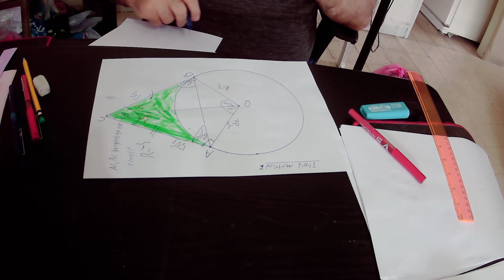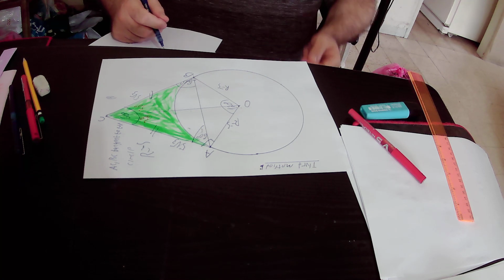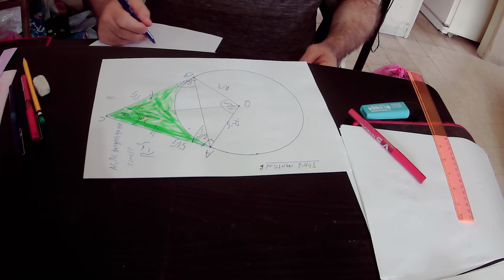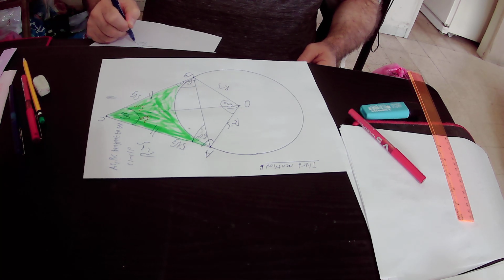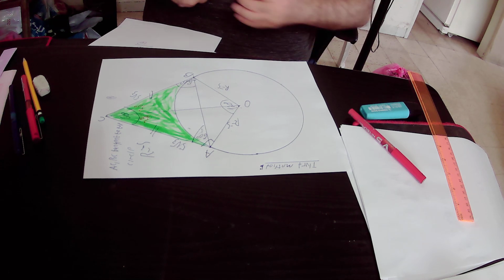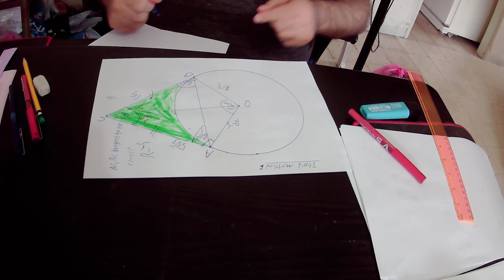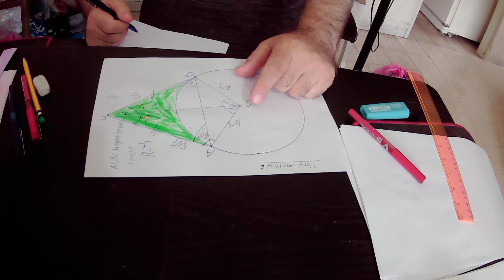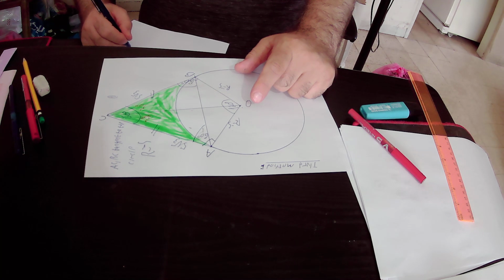And the area of sector AOB equals pi times r squared times 120 degrees over 360 degrees, and the area of triangle ABC, according to the formula that I presented to you, will be equal to 5 times 5 times sine 120 degrees over 2.